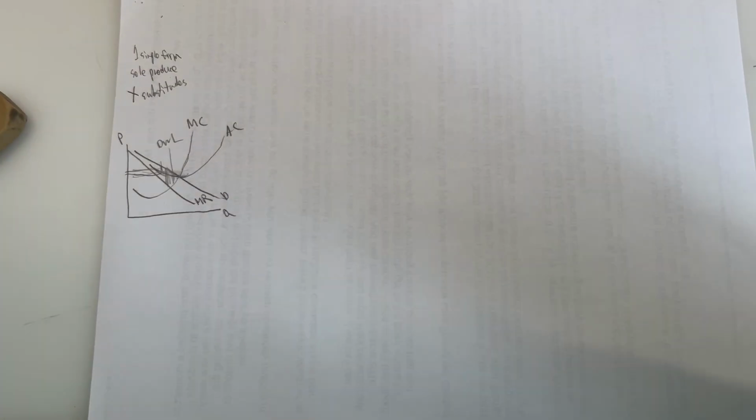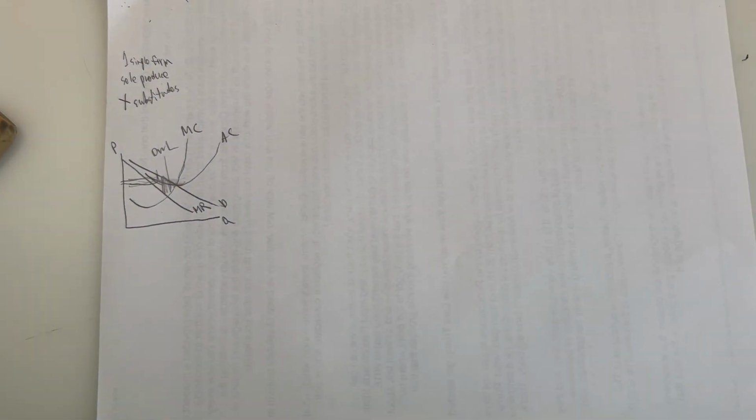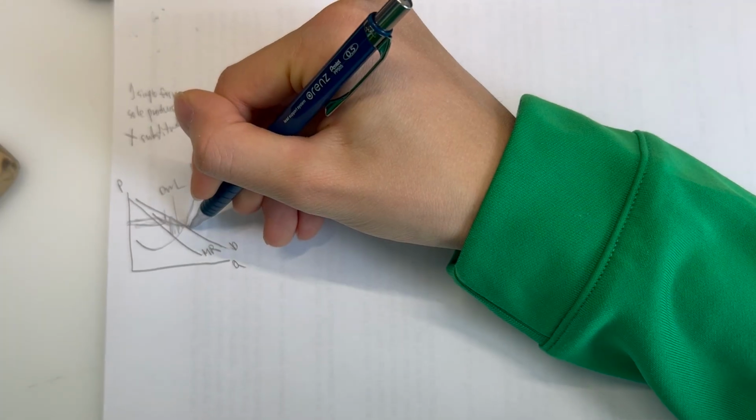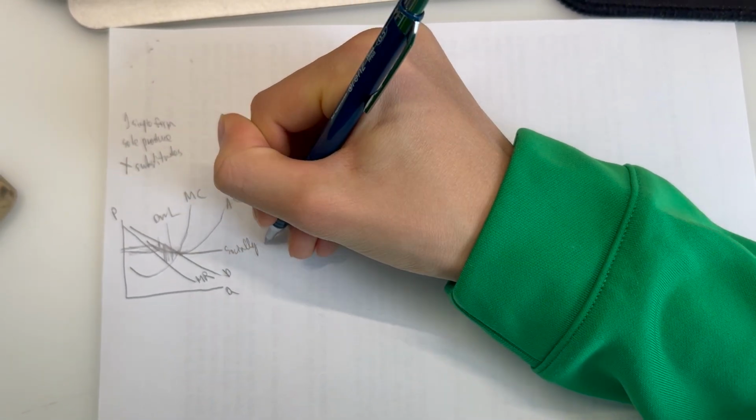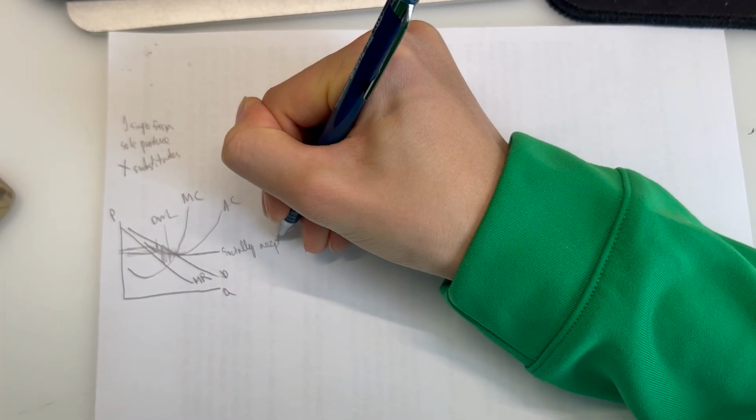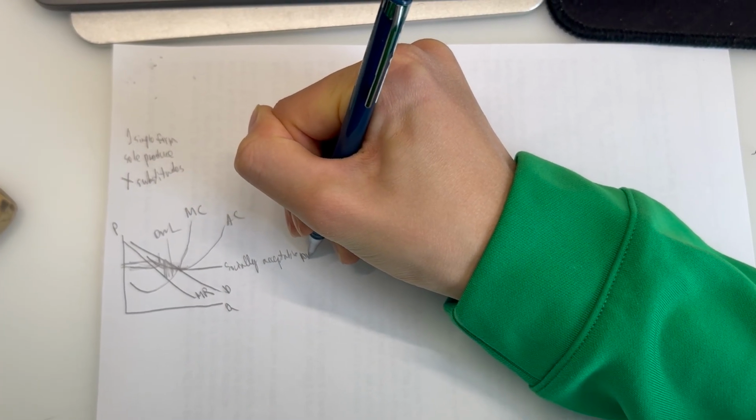Oh, and the socially efficient point is where D equals MC. So demand equals MC, that should be the socially acceptable point.